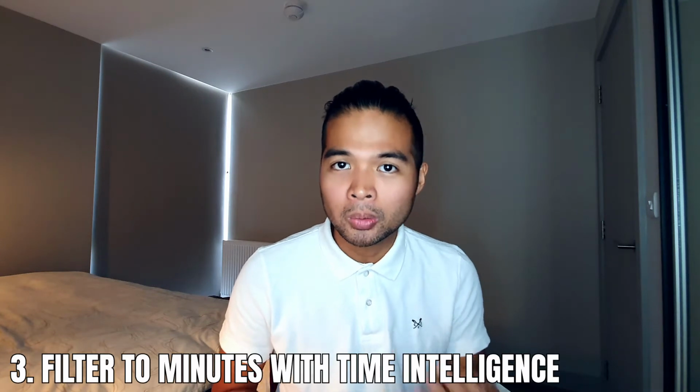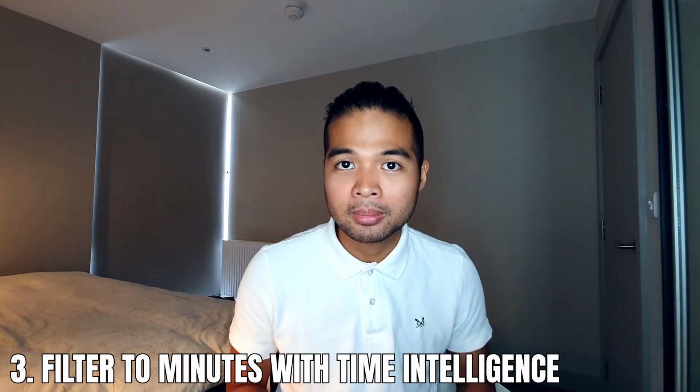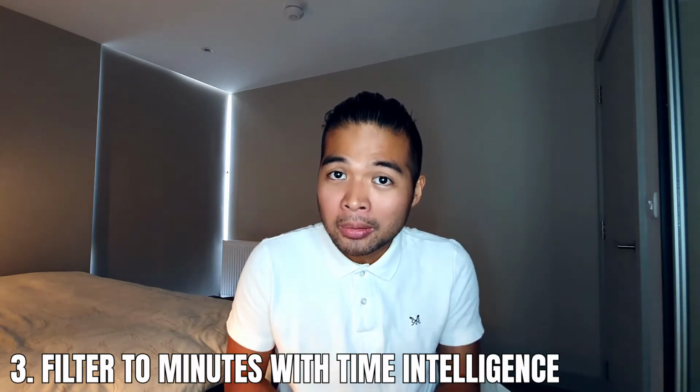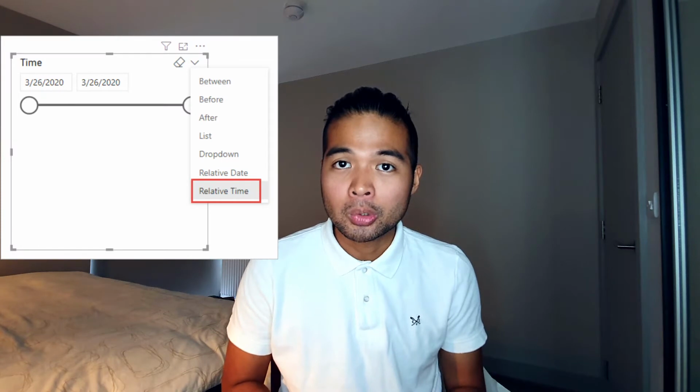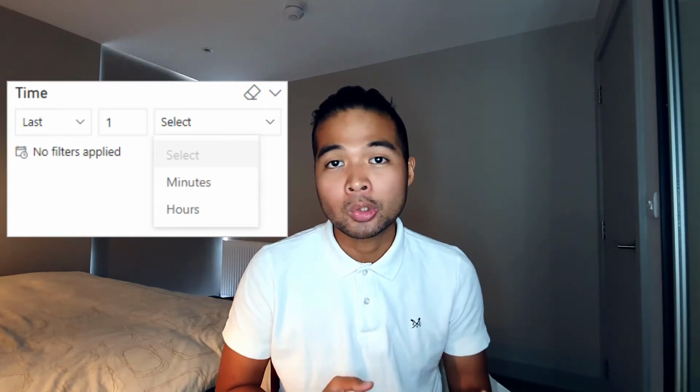The next highlight for me is the ability to go down to even smaller time frames. Now Power BI can go down to the minutes with any of its time intelligence. So this means that for slicers, you're able to choose relative time, which lets you choose between hours or minutes. So this feature is really cool, especially if you're working with transactional type of datasets where you want to go to as accurate to the minute as you want.